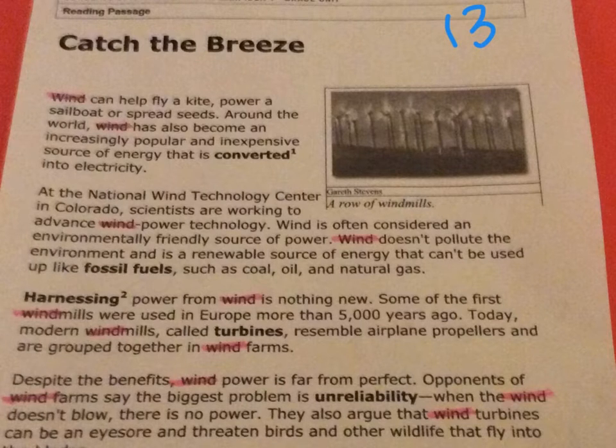So, right there, that tells me that I was right when we were looking at the windmills. This is going to be about wind, and it's about converting wind into an energy source for our power.